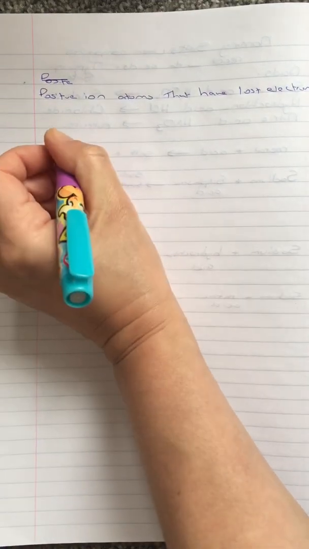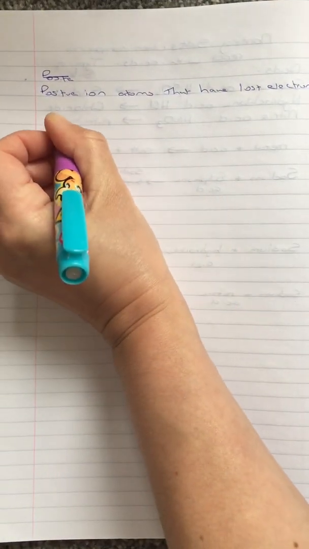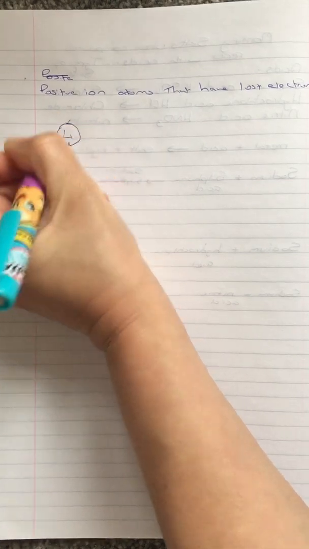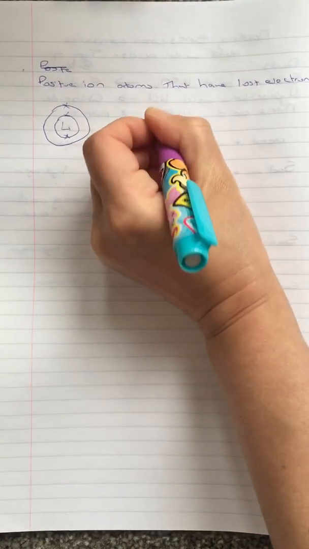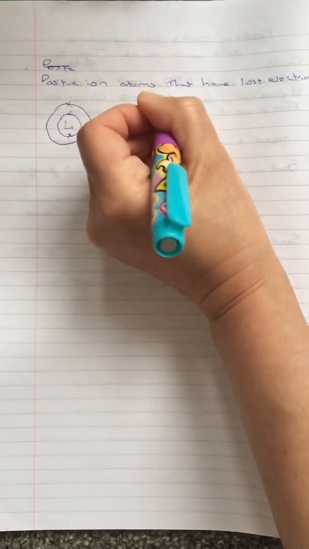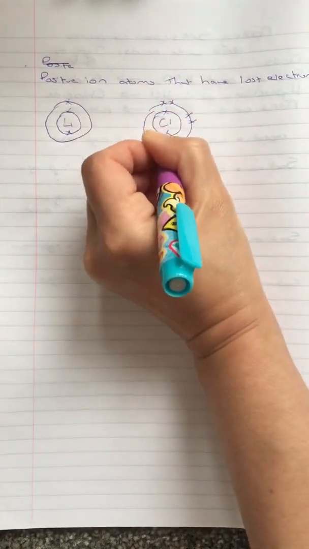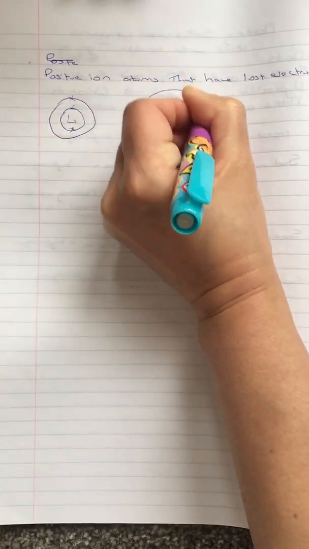But when atoms react, they sometimes lose that outer shell electron that we looked at when we did electronic structure. So for example, if we take something nice and simple, the lithium atom, lithium has 3 electrons, 2 in the first shell, 1 in the outer shell. Now when lithium reacts with chlorine, chlorine has 2 electrons in the first shell, 8 in the next shell, and it has 7 in its outer shell.